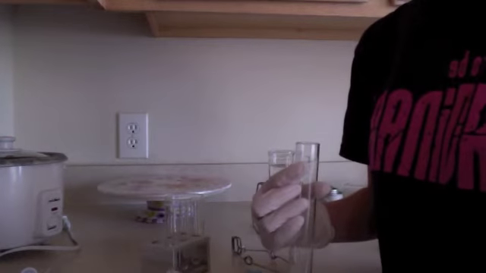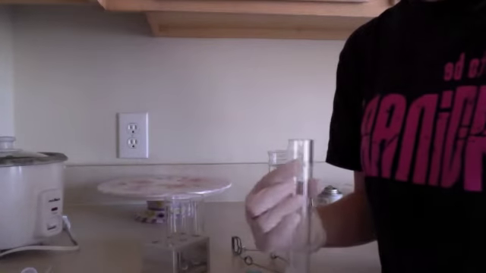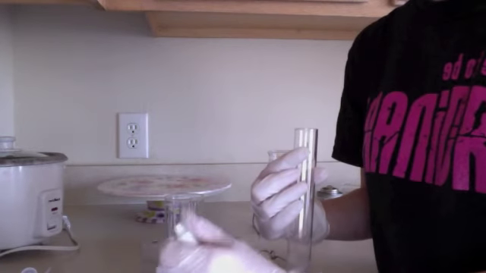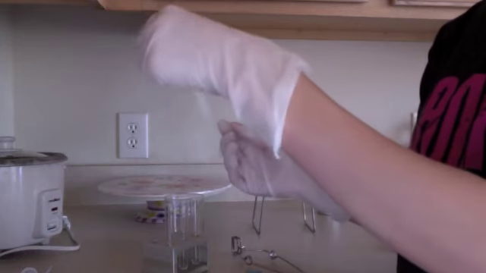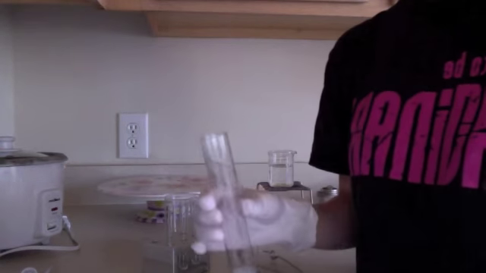And the same as before, we are going to put the test tubes in hot water for 5 minutes, and then we are going to record the scents after placing 20 drops of water in each.